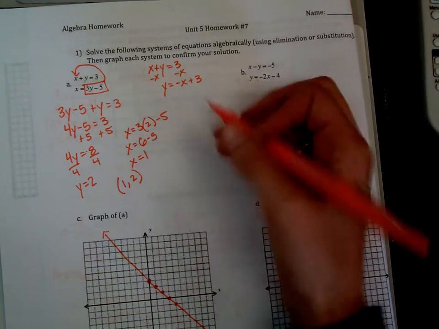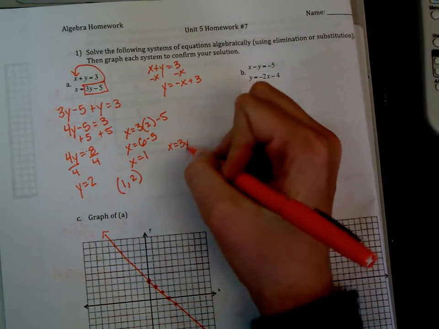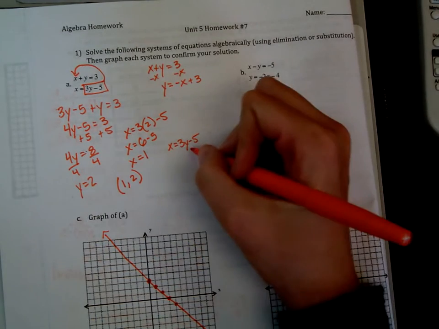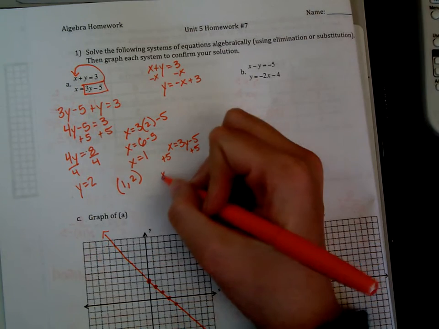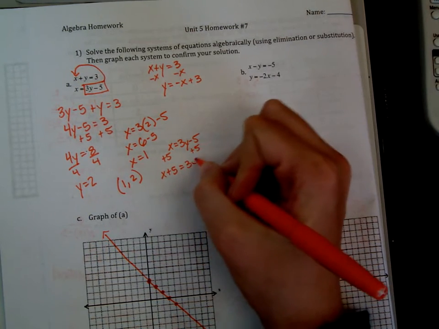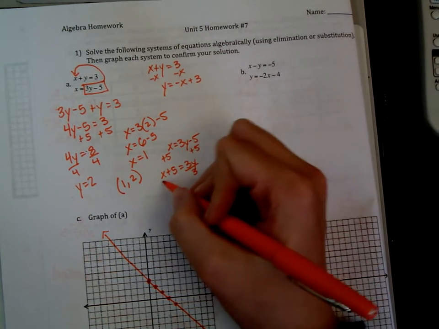For the second one, I need to add 5 to both sides. So now I have x plus 5 equals 3y. Then I need to divide by 3 on both sides.